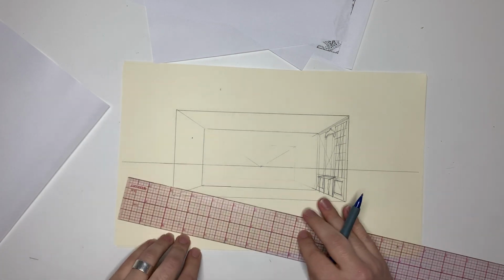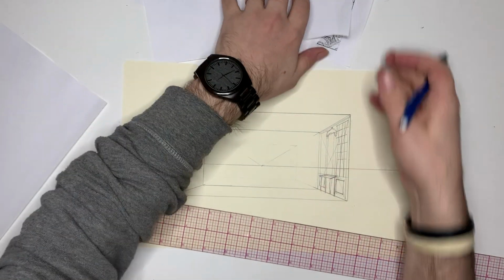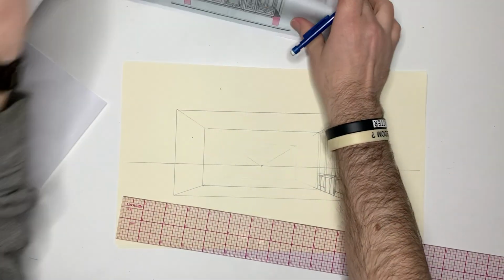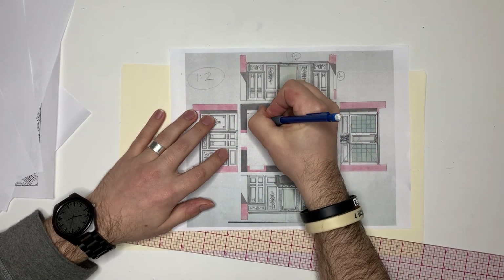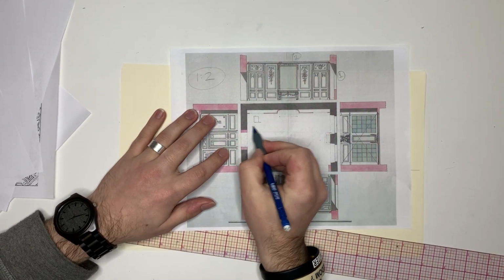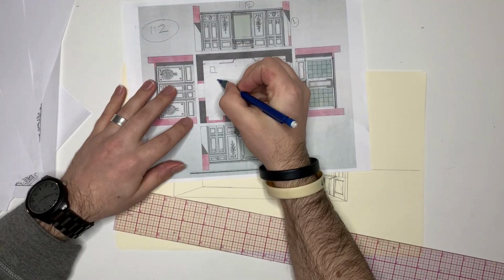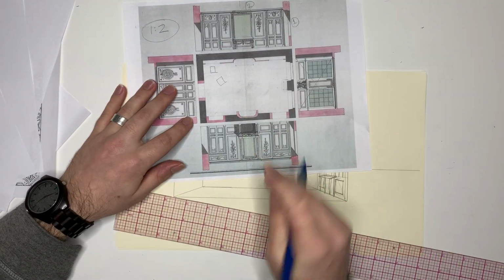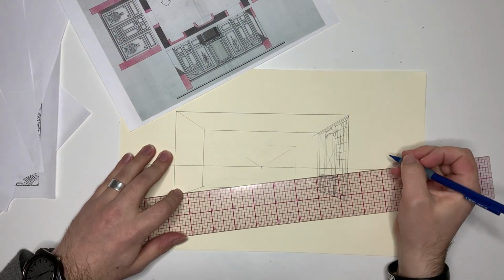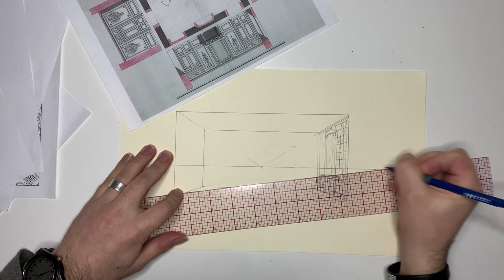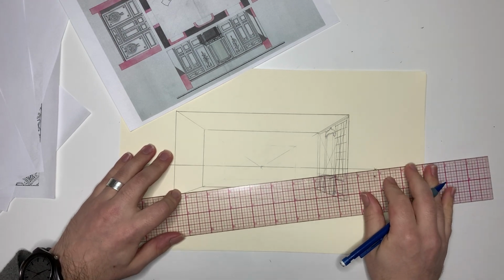Your chairs are not going to have the same vanishing point. If your chairs were aligned in the room and parallel or perpendicular to the walls, then they can follow this vanishing point. But if a chair is to the side like this, then it probably needs its own vanishing point somewhere. All right, we're gonna be arbitrary about it. That is a vanishing point for a chair.